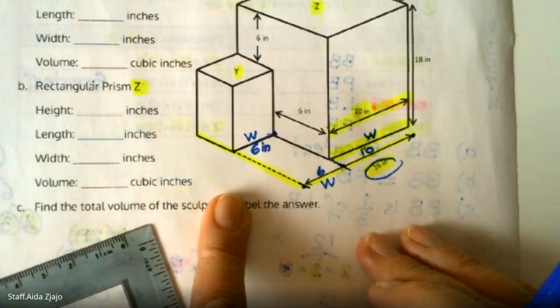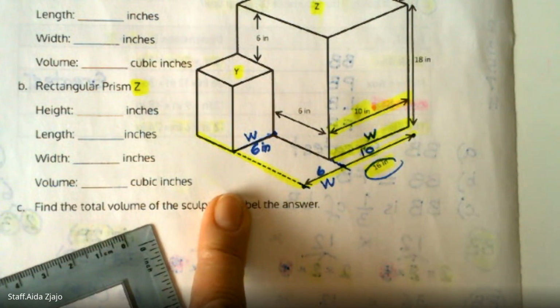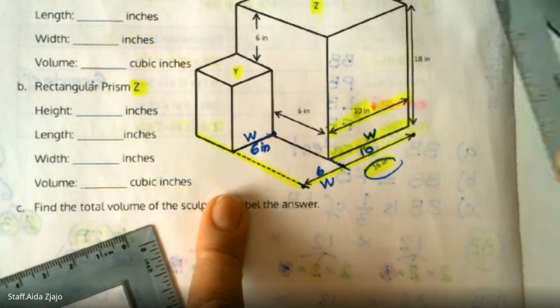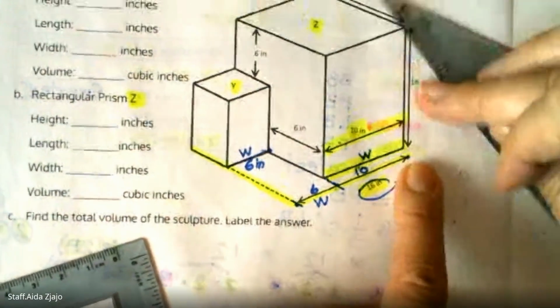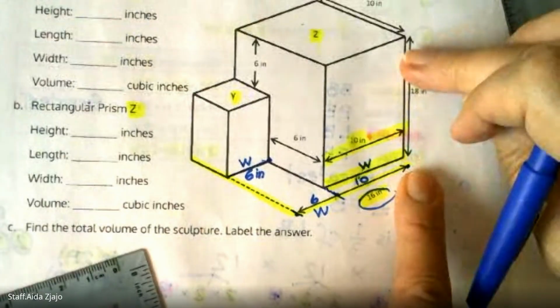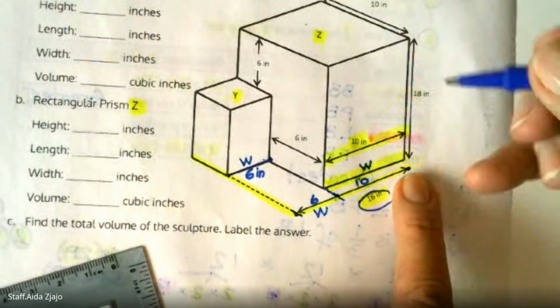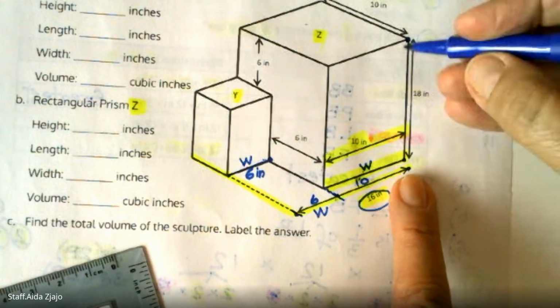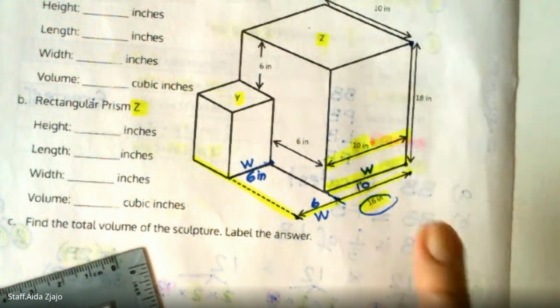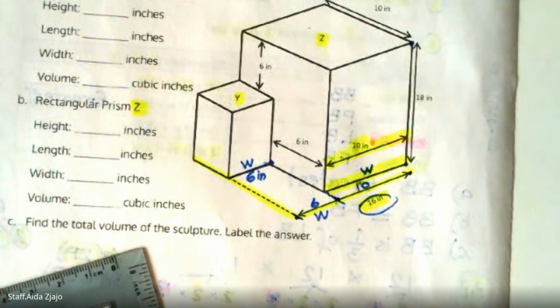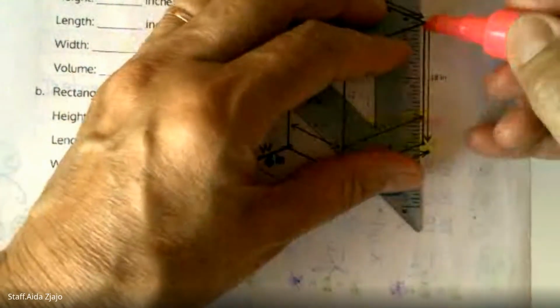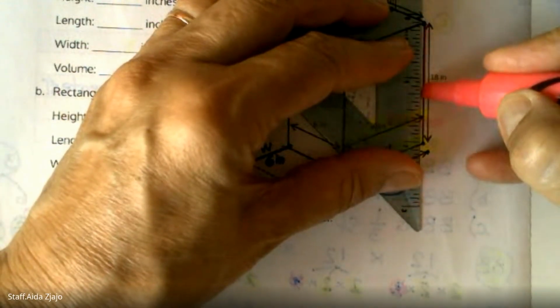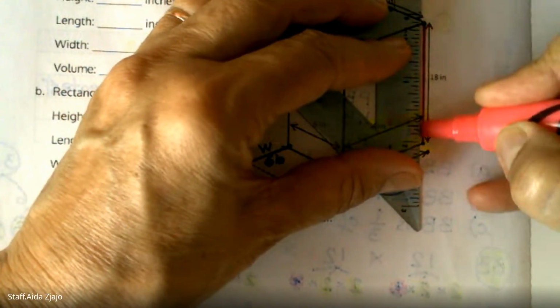Next, they gave us the largest value here, which is how high the shape is, from this point to this point. It's the height of the highest shape. I'm going to try to use a different color. Let's take the pink to be the length of that building.